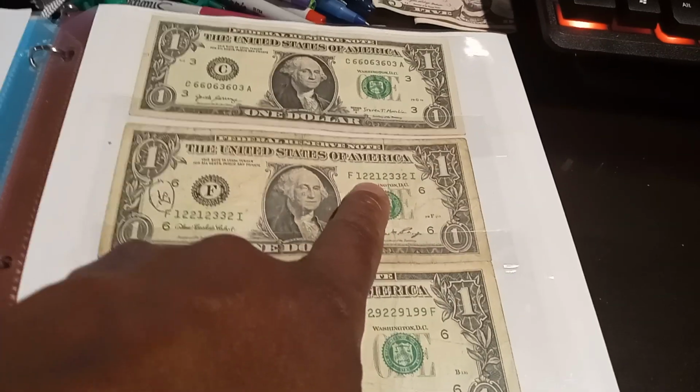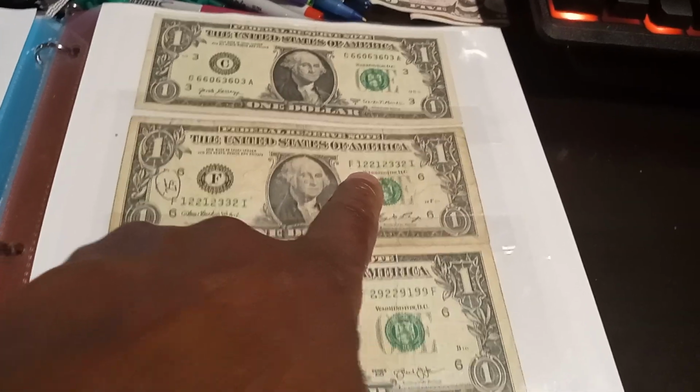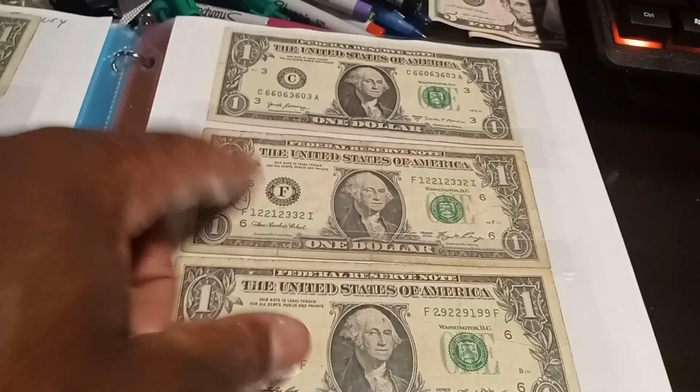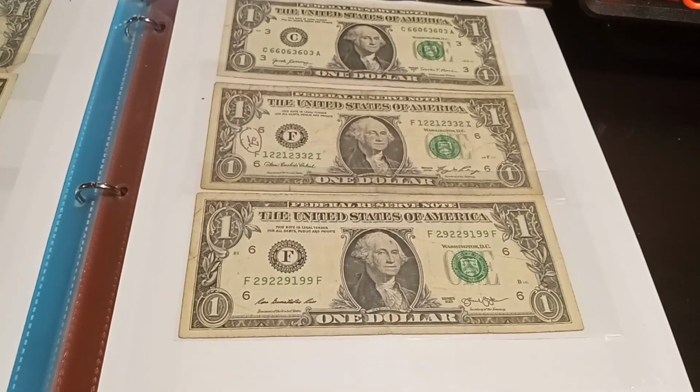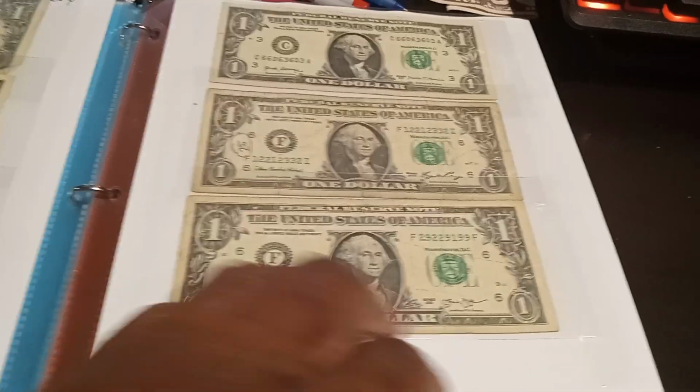Now, 1, 2s, and 3s are very, very good to have. Okay, very, very good to have. Now, this bill is in bad condition. Someone even wrote on it for some odd reason. I don't know why. I don't know who writes on bills, but you definitely deserve a slap of the face.